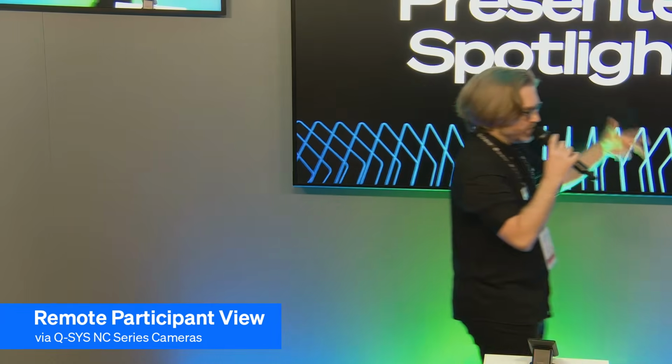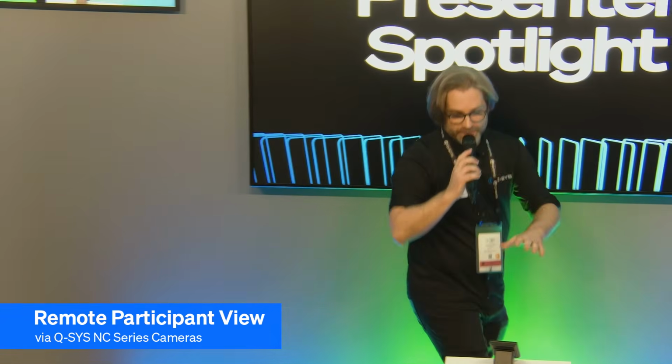But I move around a lot. So what's really nice about this is we are using AI to predict where I am going to be next. So this camera is going to follow me about the room. That's awesome because now I can move around, I can get free from this podium, and the far end is still seeing me in a nice intimate shot.